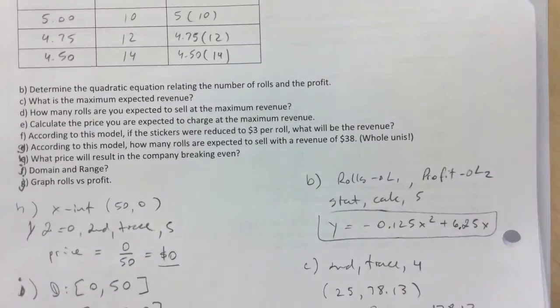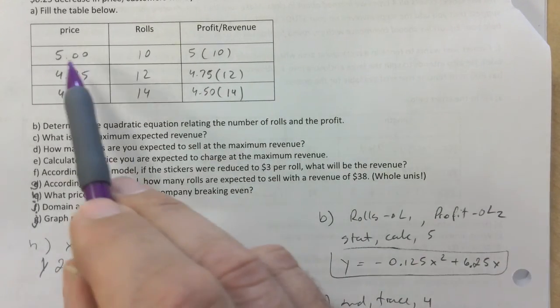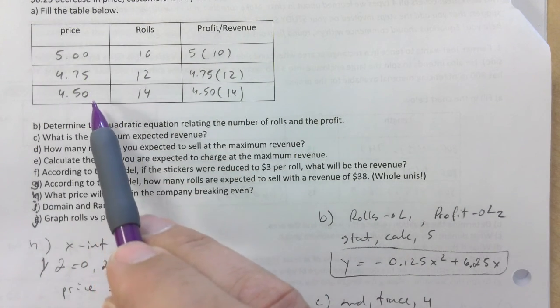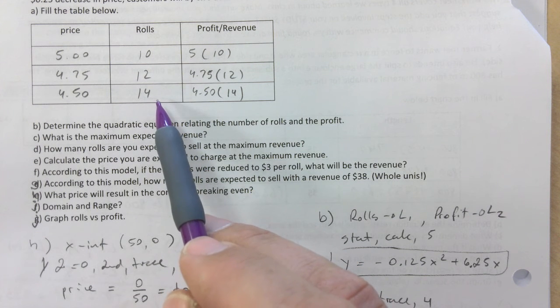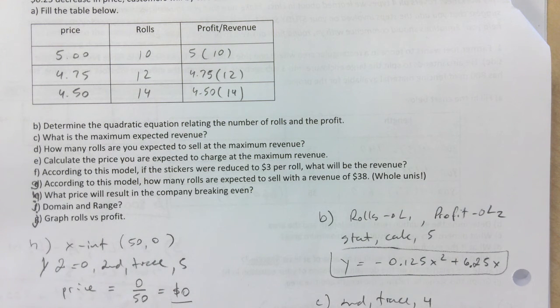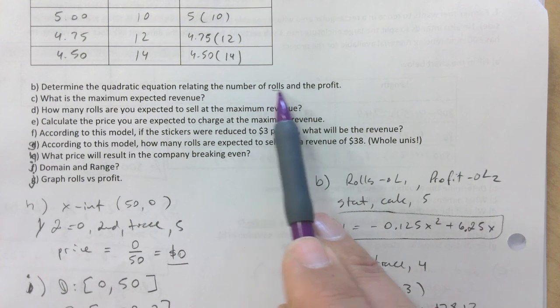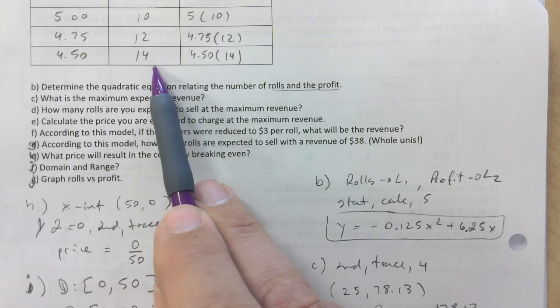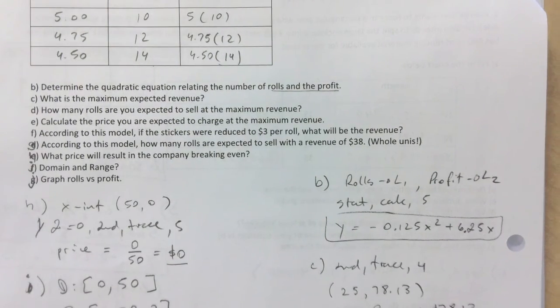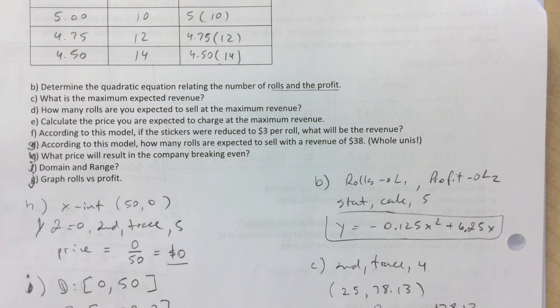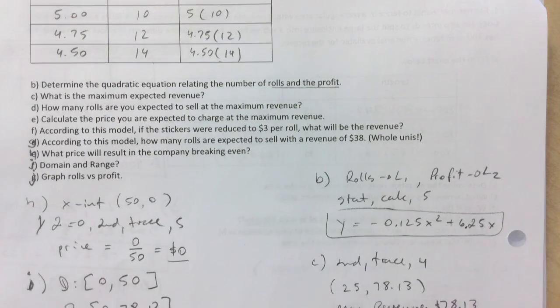So here is the key that I have, okay? This should be your table here. The price is decreasing by 25 cents. The rolls are going up by 2 every time that happens, okay? And your equation should look like this. Note that this is comparing the rolls and the profit, so it should be rolls and profit, or else you'll get a different equation, okay? The equation looks different. The other one is negative 8x squared plus 50x if you use the price, okay?